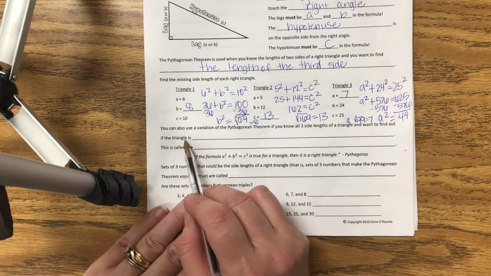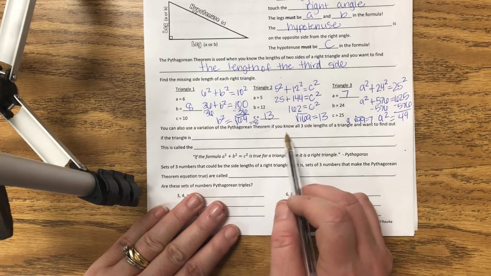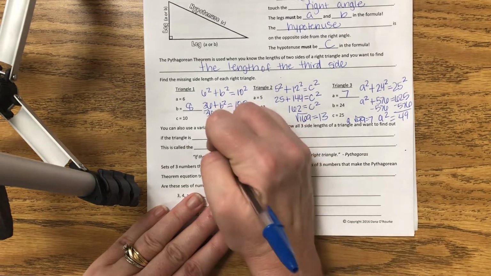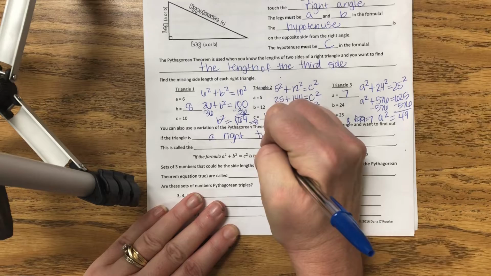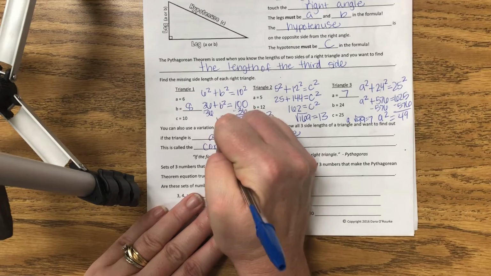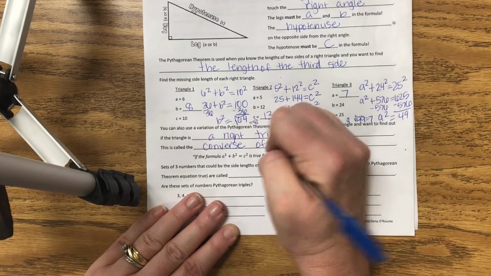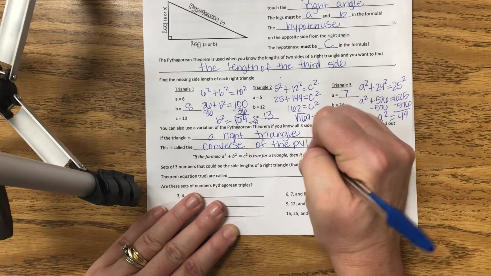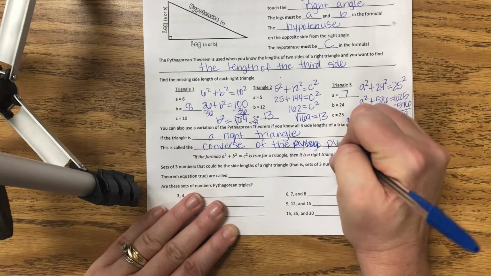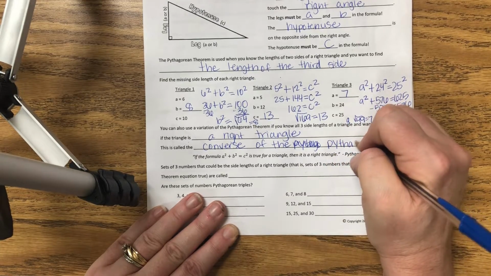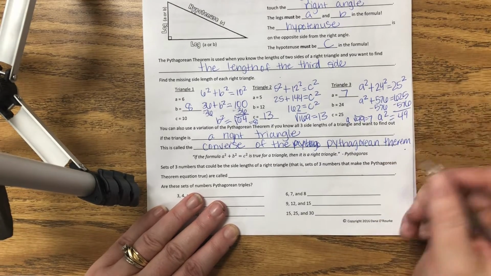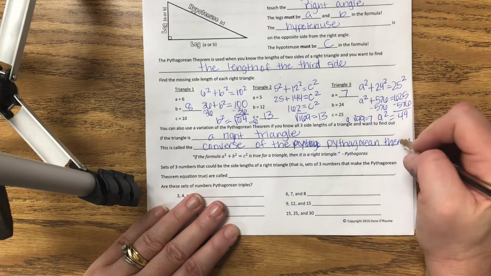Okay, so next, you can also use a variation of the Pythagorean theorem if you know all 3 side lengths of a triangle and want to find out if the triangle is a right triangle. This is called the converse of the Pythagorean theorem. Sorry, I just spelled that wrong. P-Y. Okay, the converse of the Pythagorean theorem.